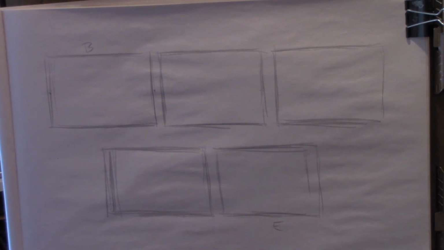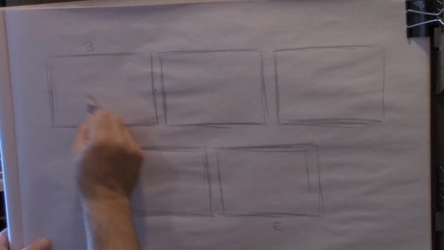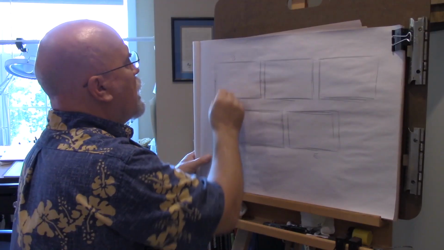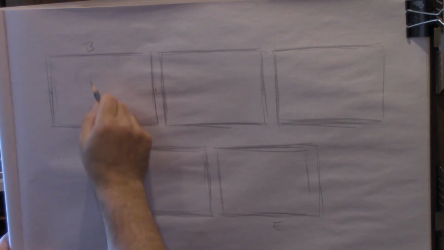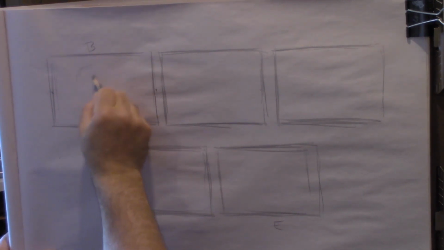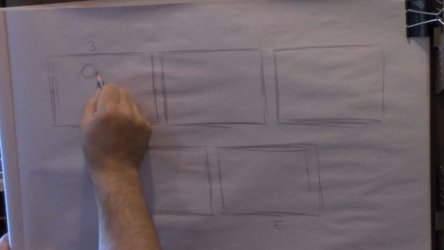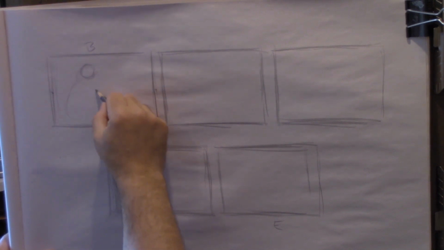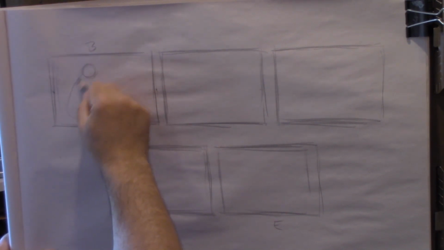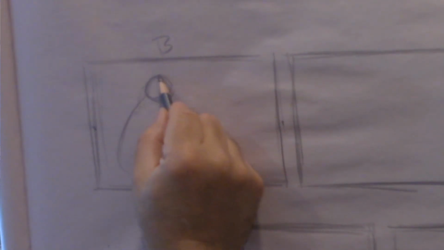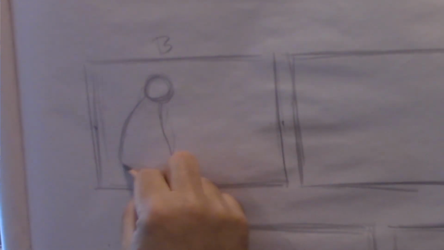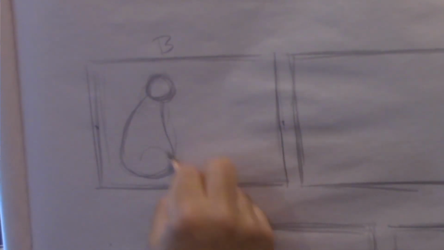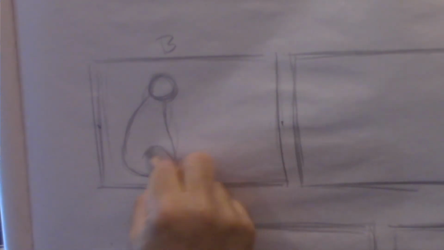Let's have a bear fishing. Surprise! He's not fishing like a bear though. He's going to be with a fishing pole. We're going to start out with kind of a wide shot. All right, let's get the whole situation here. We're going to see his whole body here. He's got a little head on my paper. I've got a big piece of paper. His head's about the size of a quarter. This big pear-shaped body. And I'm going to have him sitting down, so his feet are going to be here.